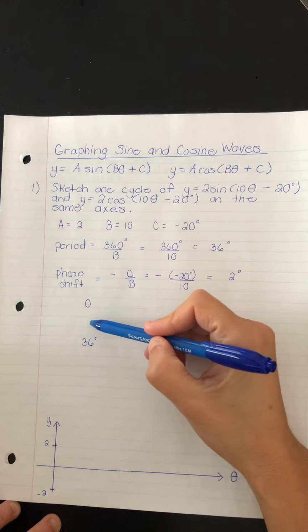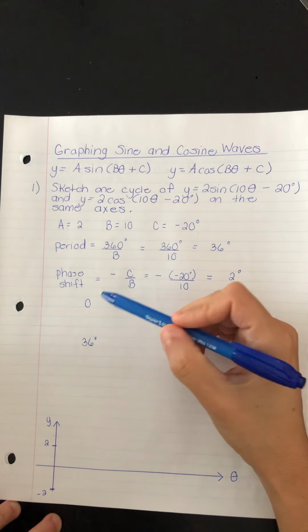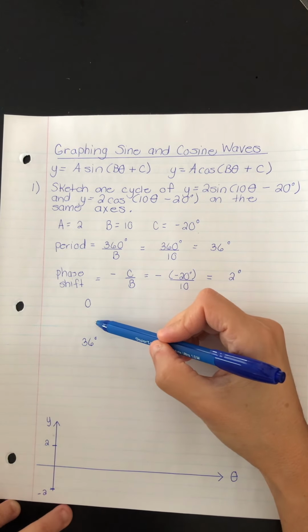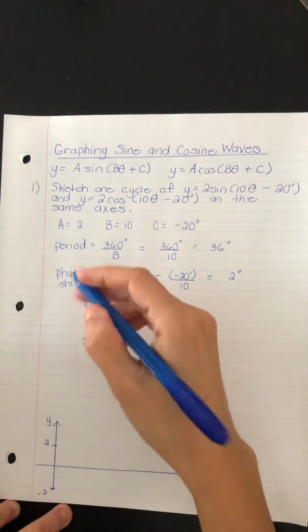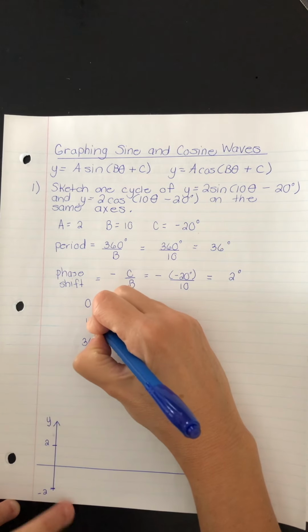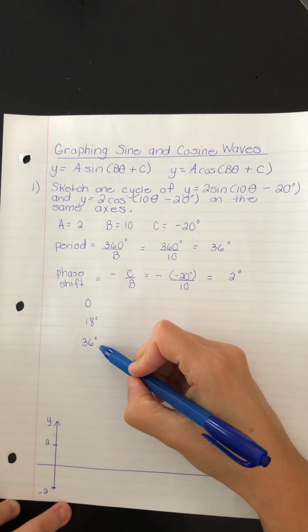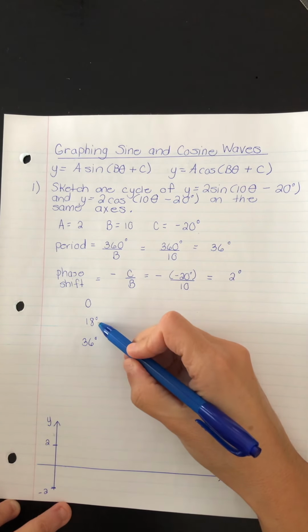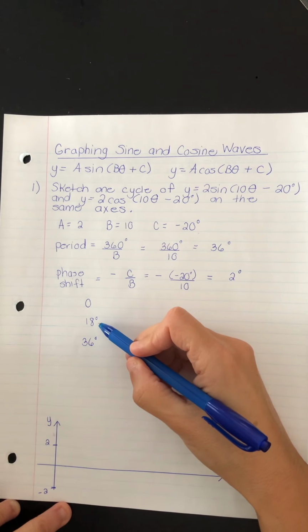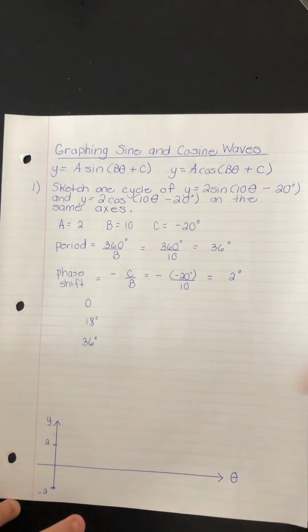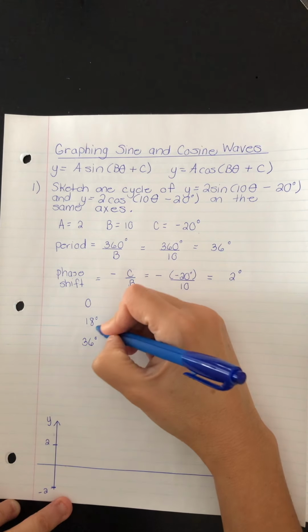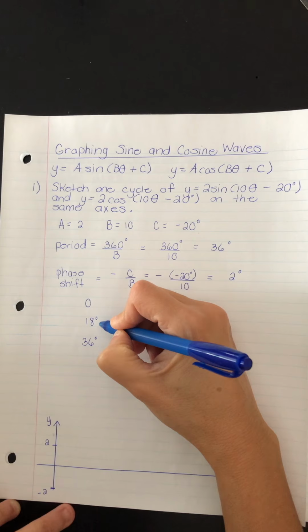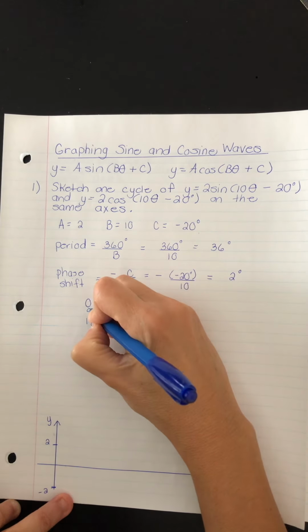So let's figure out these other 3 critical points. We'll do the one right here in the middle first. So what number is right in the middle between 0 and 36 degrees? It's 18 degrees. So you can simply do 36 degrees divided by 2 equals 18 degrees. And then to find the number directly between 0 and 18, you just divide this number again by 2. So 18 degrees divided by 2 is 9 degrees.